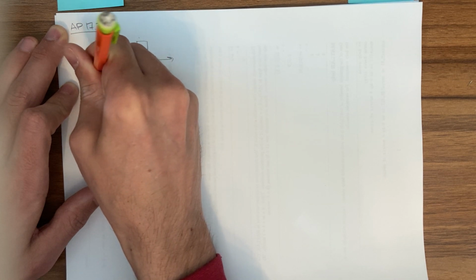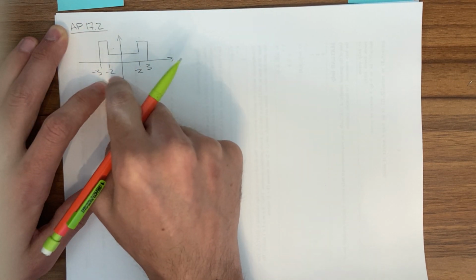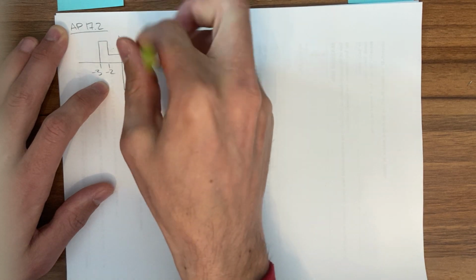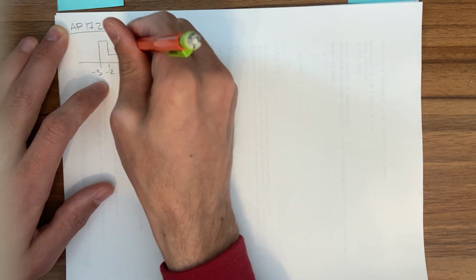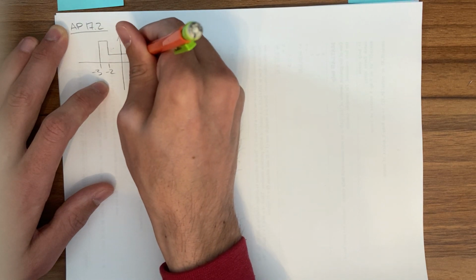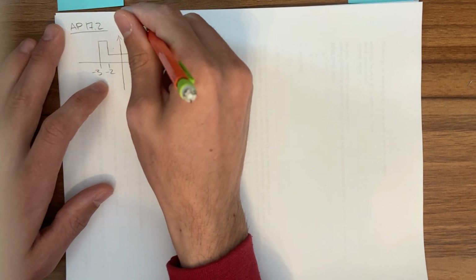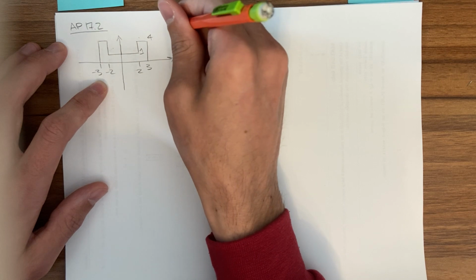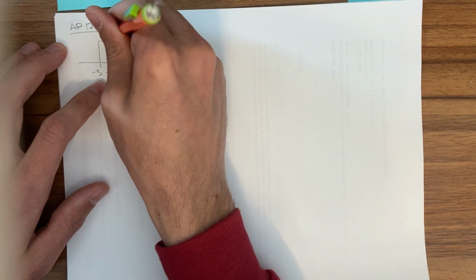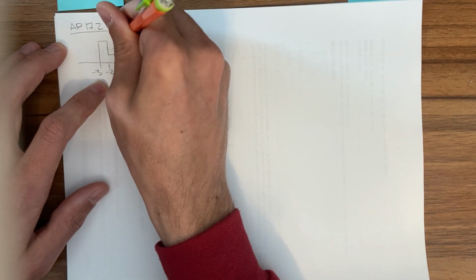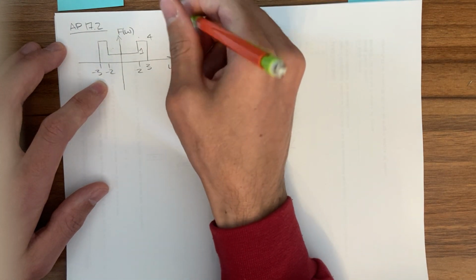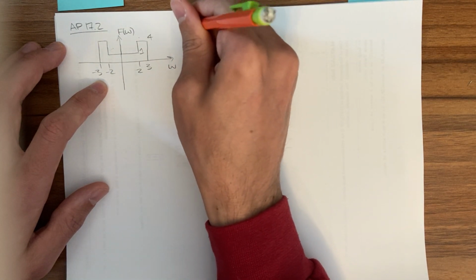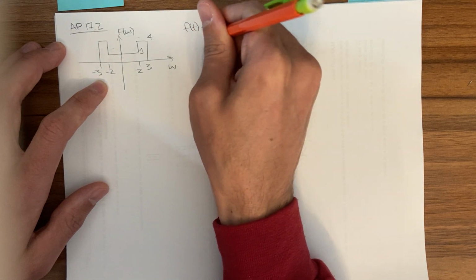And here are the points where things change at -3 and -2 and 2 and 3. The heights are going to be 1 and 4. So what we want to do in this is, this is the Fourier transform of the function. So we want to take the inverse Fourier transform. So essentially, we just go back to the fundamentals and write out the Fourier definition.